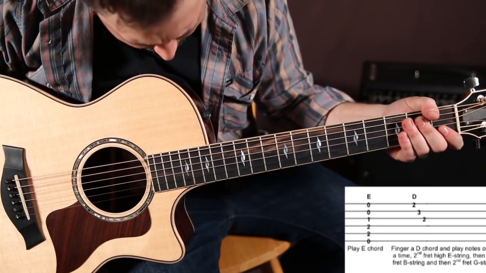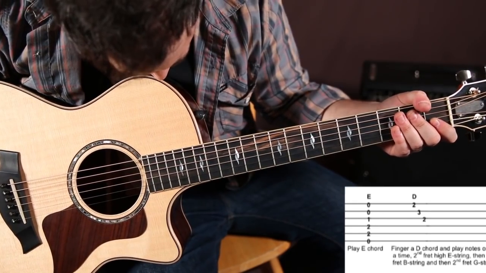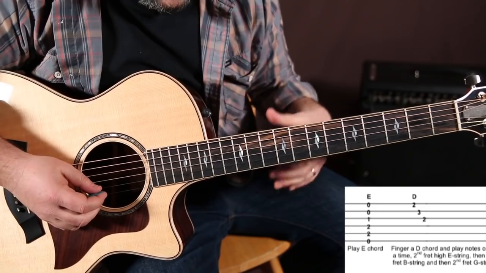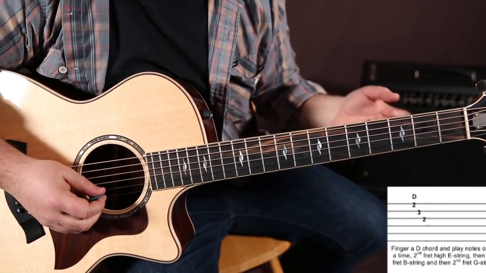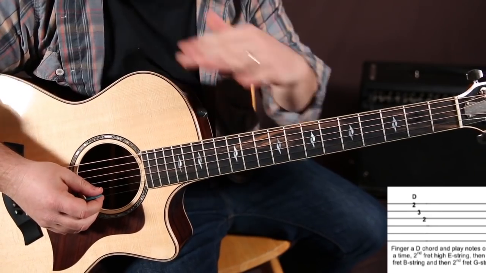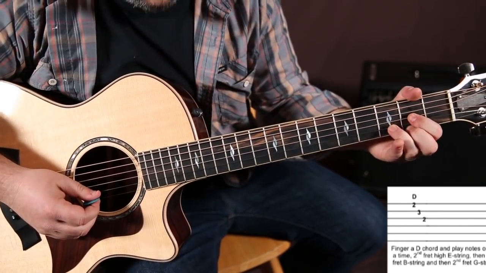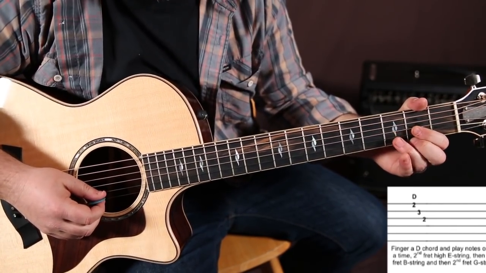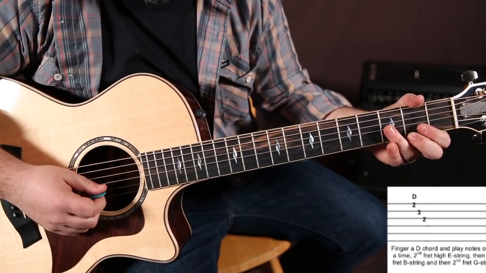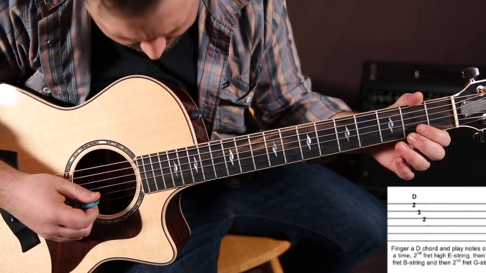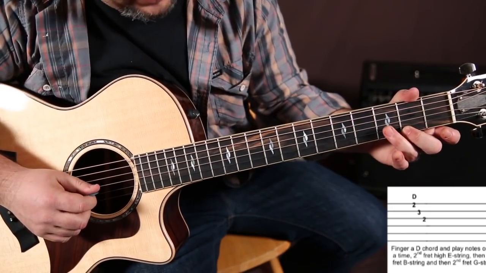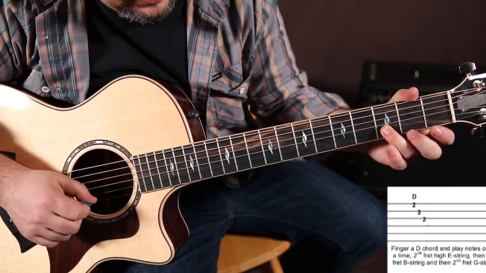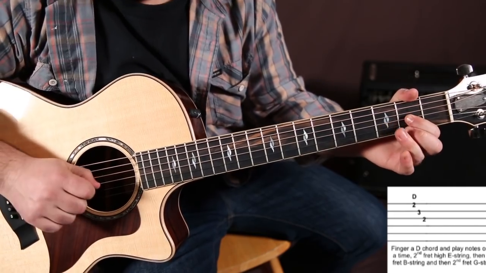Now look here. These aren't all stacked. Okay? That means you're going to go left to right. We don't know the rhythm or how fast they go by, but we know it's not a chord because the numbers are not stacked on each other. So we need the 2nd fret on the high E, and we're going to play that first because it's left to right. Then the 3rd fret on the B, then the 2nd fret on the G.